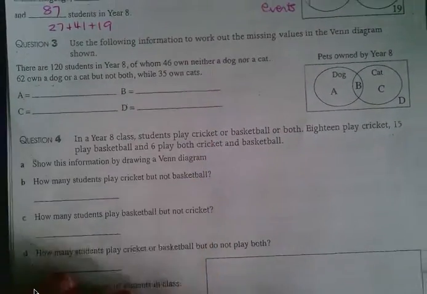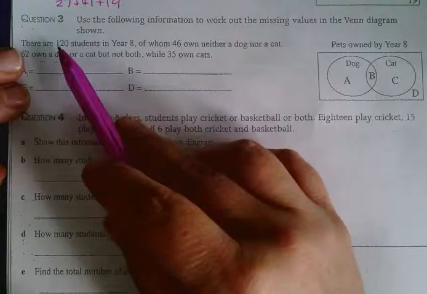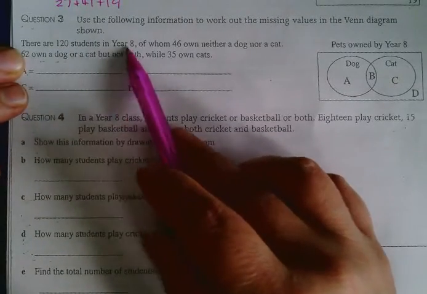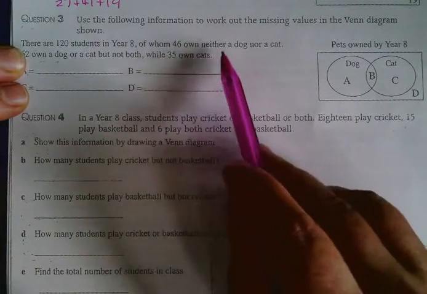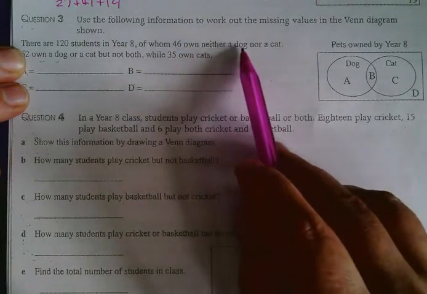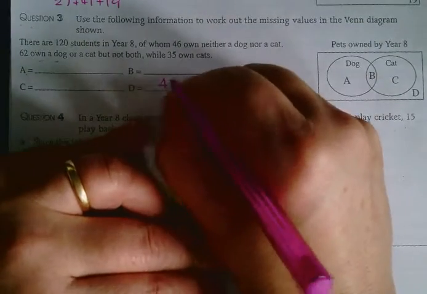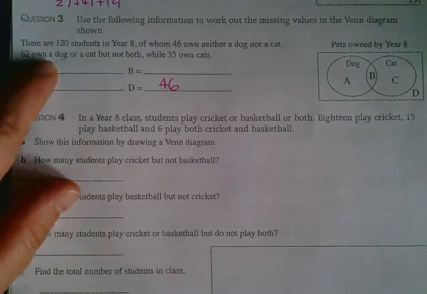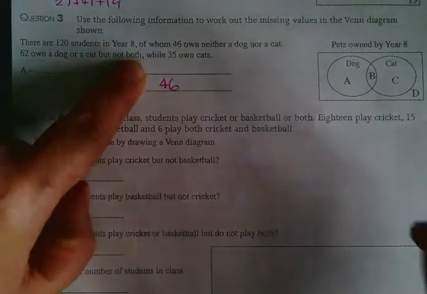Now, use the following to work out the missing values. There are 120 students in year 8, of whom 46 own neither a dog nor a cat. Where does the 46 go? D. Good. 62 own a dog or a cat, but not both.